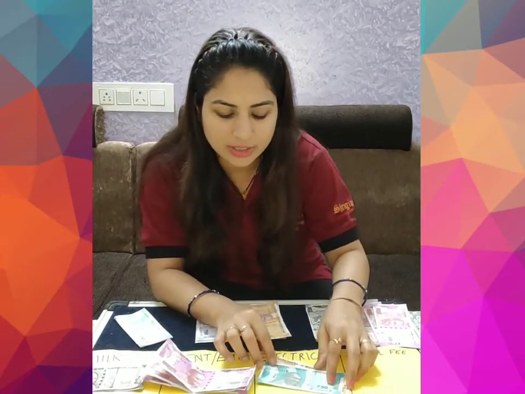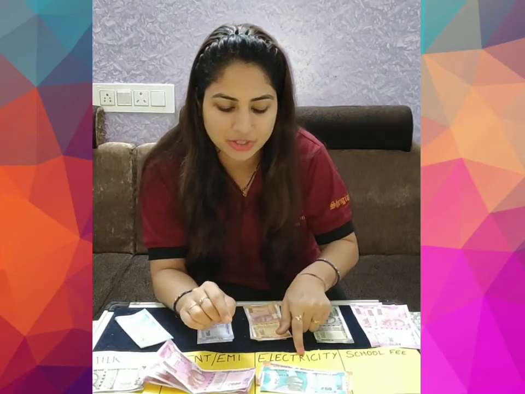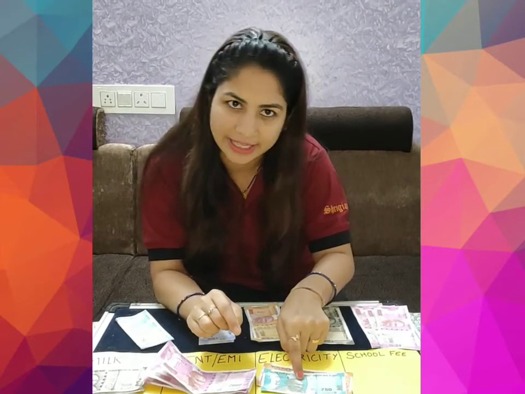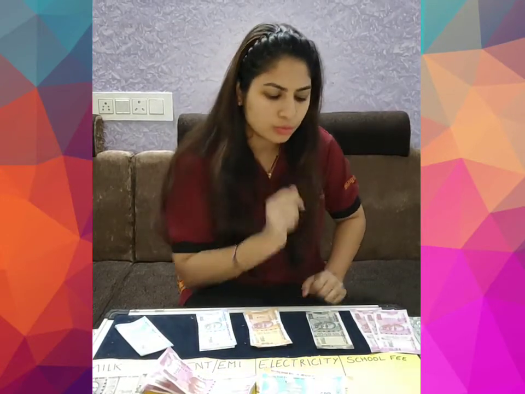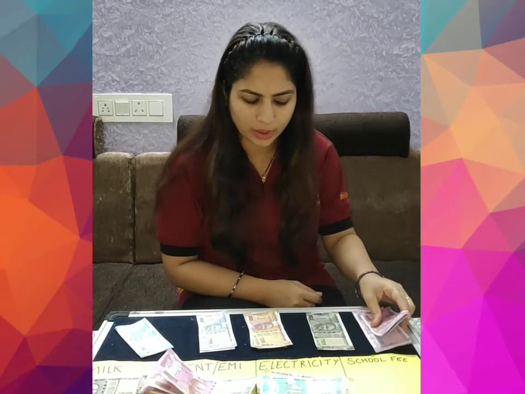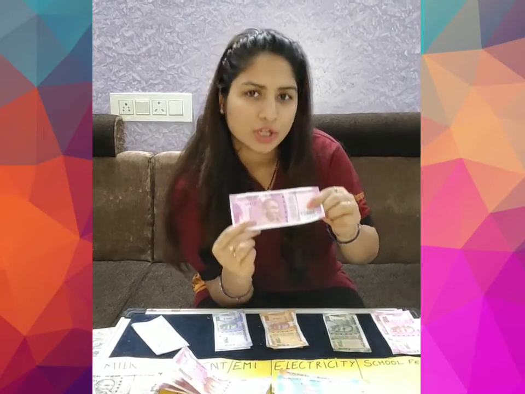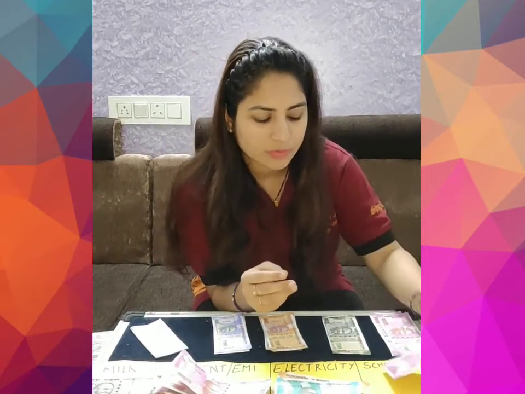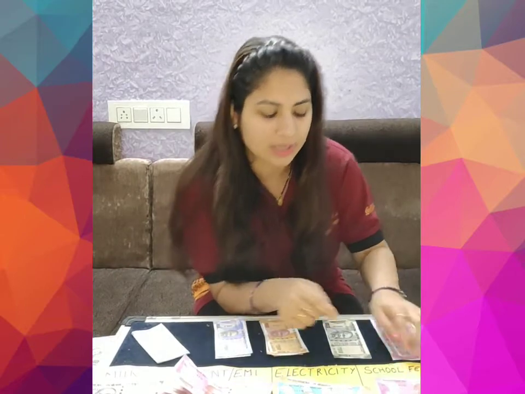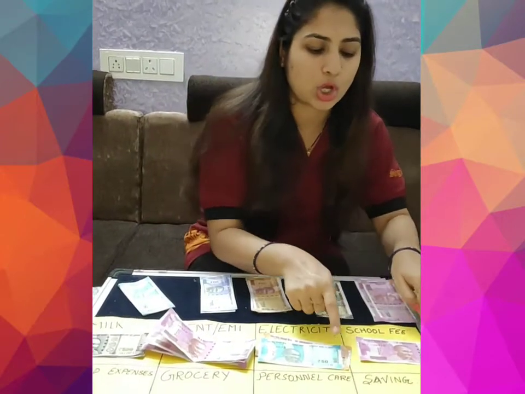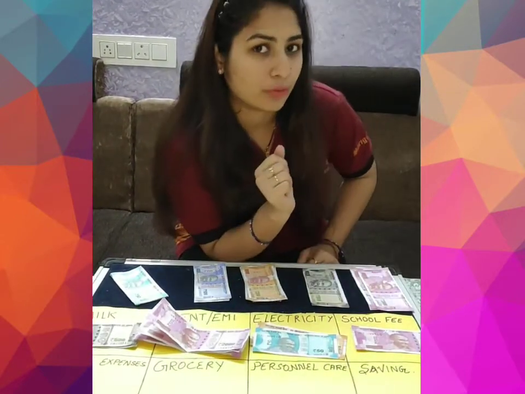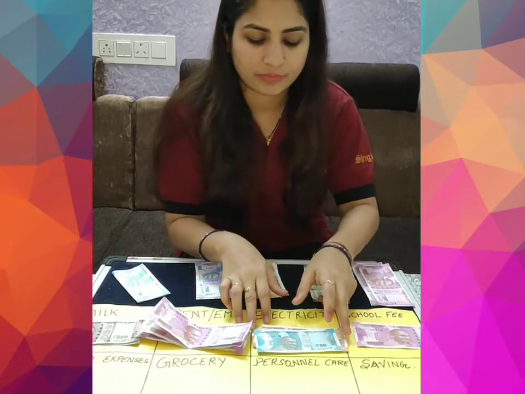Okay, you can see electricity. This is the amount of electricity. Now school fee, you all know your fee. You all have to know all this. Okay, so our school fees monthly, here I'm taking monthly as an amount of 2,000. Okay, so I'm keeping it in this column. Okay, so you all have to understand it.